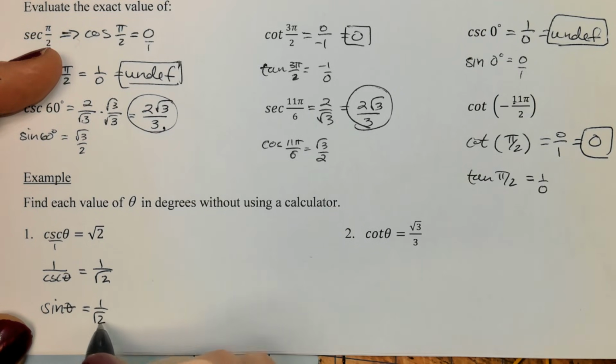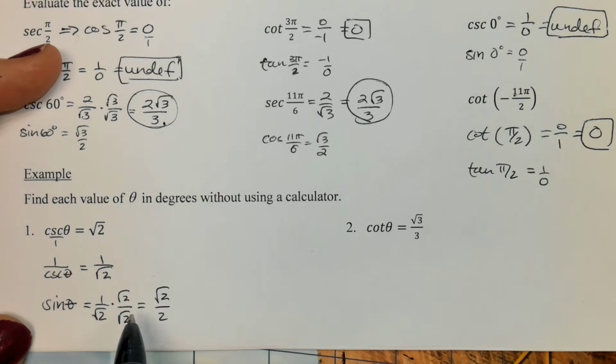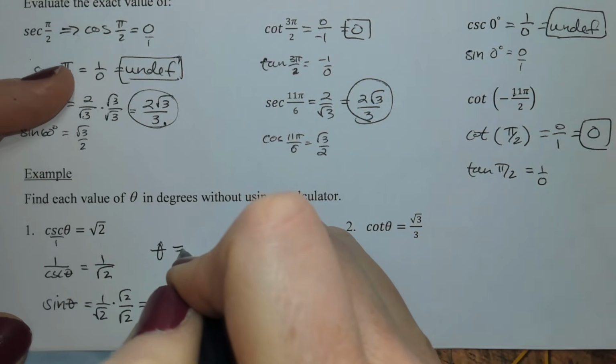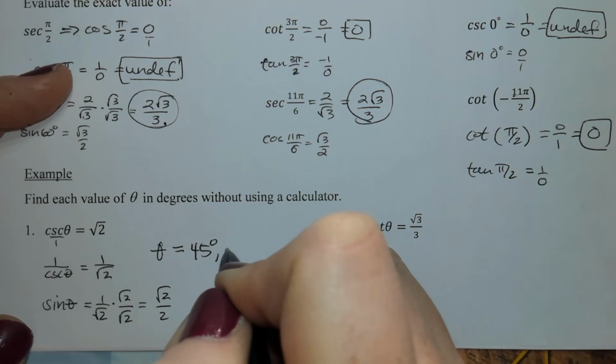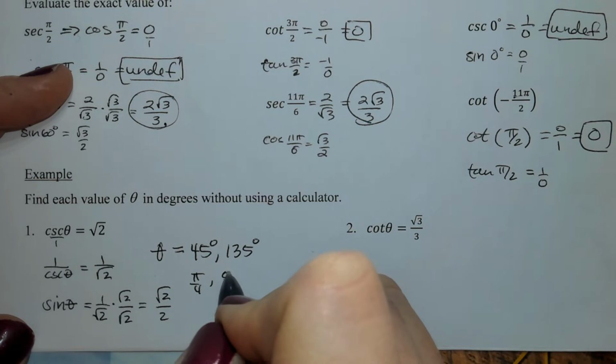And 1 over square root of 2. Now we can't have square roots in the bottom, so we'll fix that. So I'd end up with square root of 2 over 2. That's on my unit circle. And they're just saying what angles, where does that happen? It happens in 2 places. It happens at 45 degrees, and it happens at 135 degrees. Or you can write pi over 4 and 3 pi over 4.